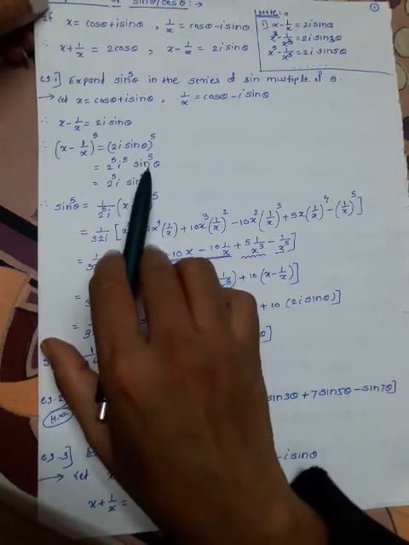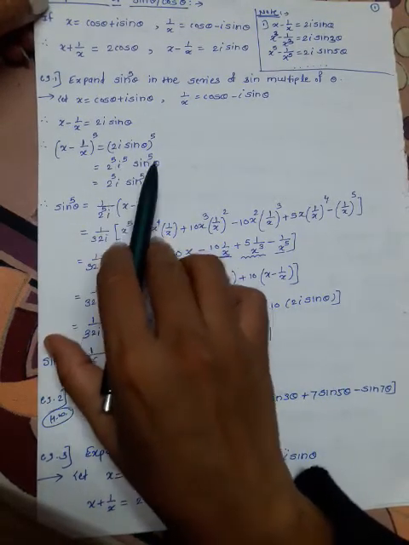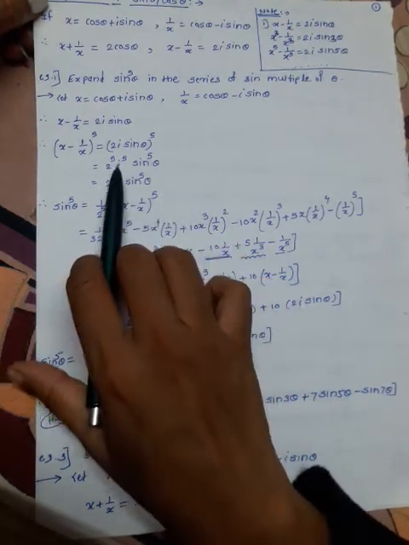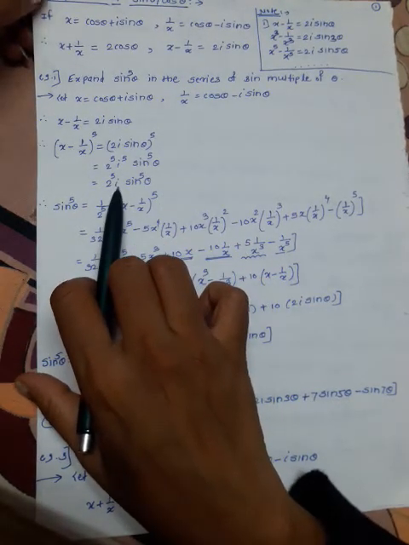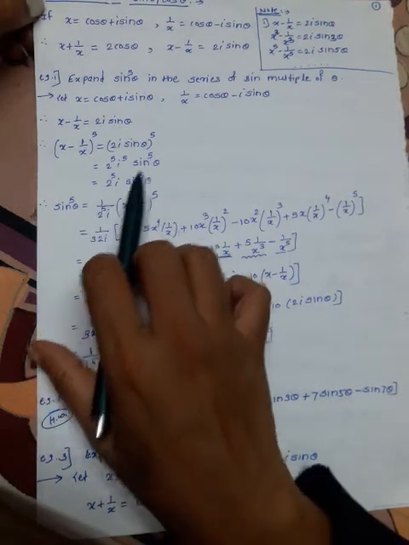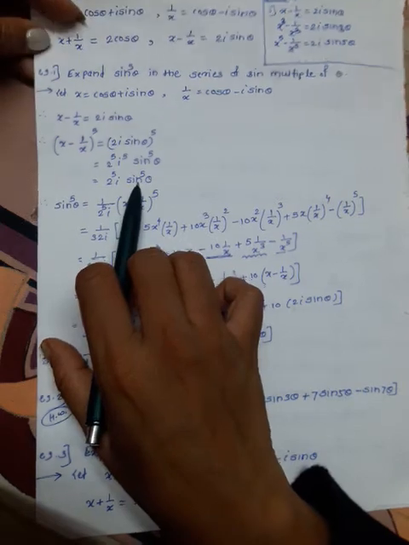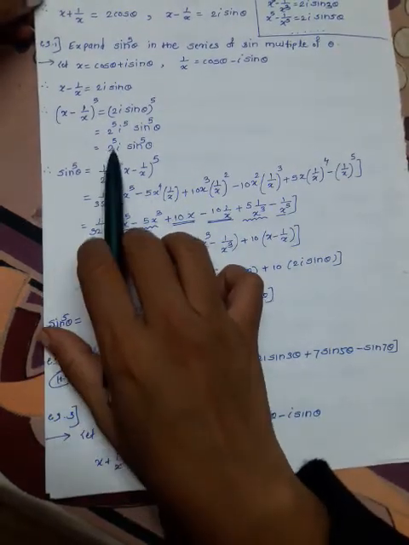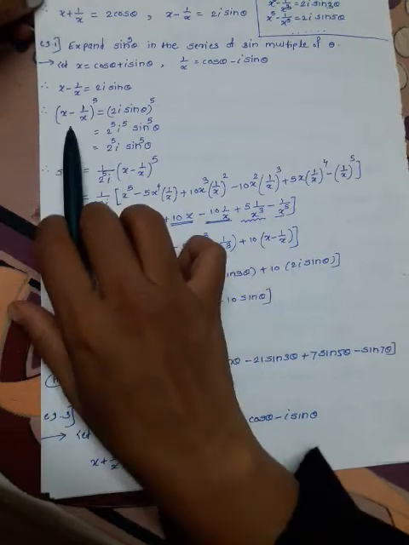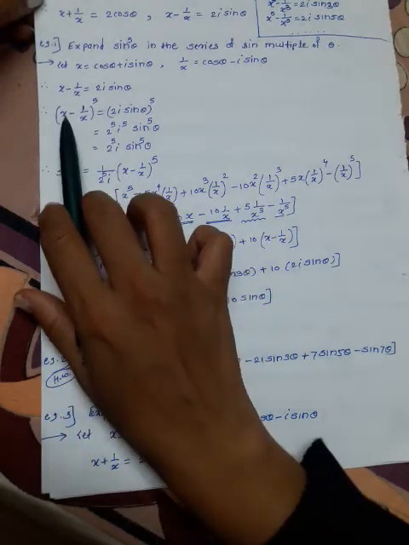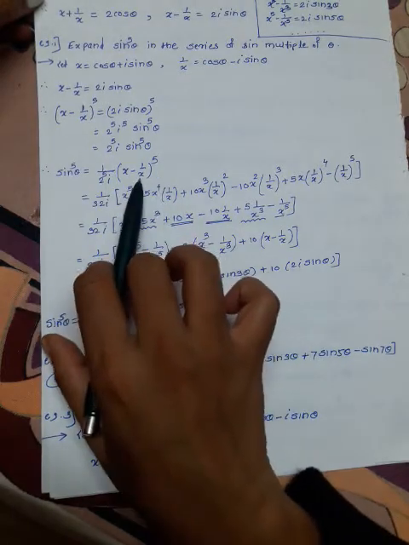I raised to 5: we know I square is minus 1, so minus 1 into minus 1 is plus 1, and only I remains. Keep 2 raised to 5 as it is because it is a constant, and sine raised to 5 theta. Now take this sine raised to 5 theta on one side and 2 raised to 5 I on the other side, and we get 1 upon 2 raised to 5 I into the bracket x minus 1 upon x raised to 5.